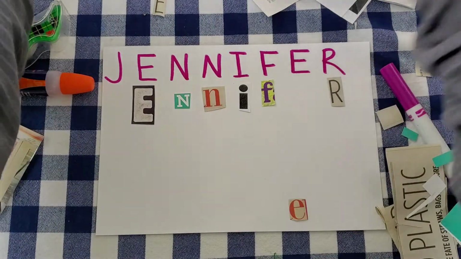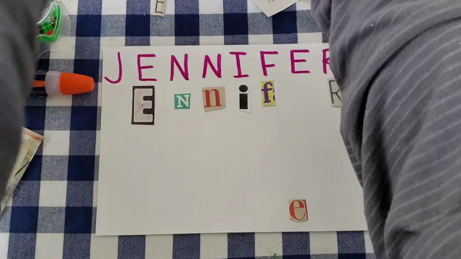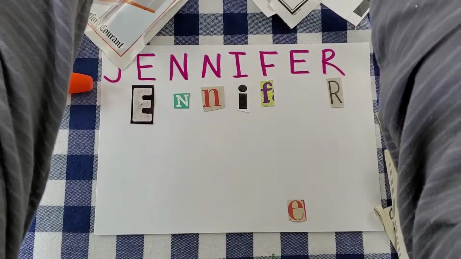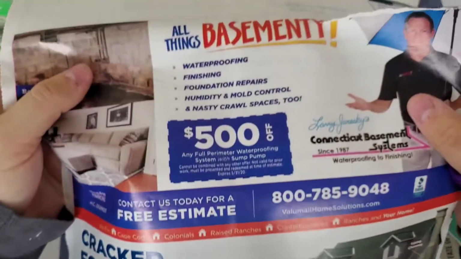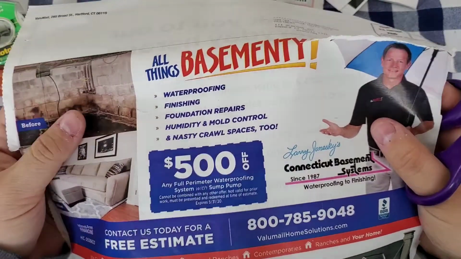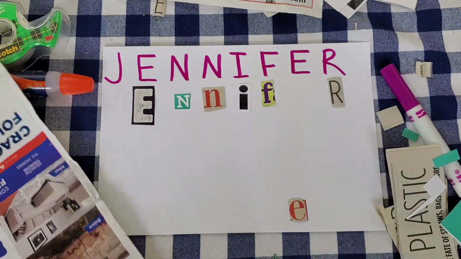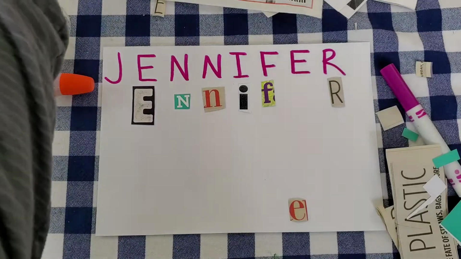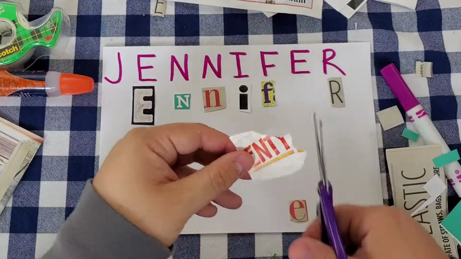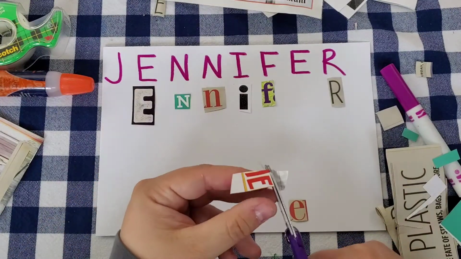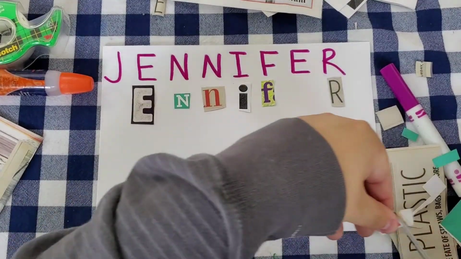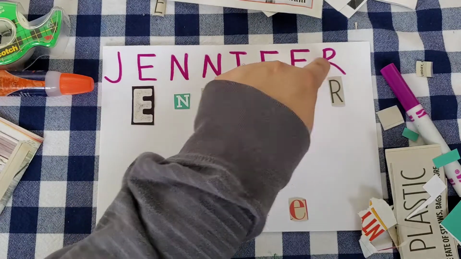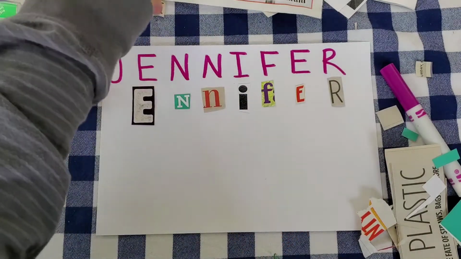Oh, I found a nice E that I'm going to use. I like that E in the word basement-y. I'm going to cut that out. So far I found E-N-N-I-F-E-R. I've actually found a lot of E's. I have all these extra E's over here too.